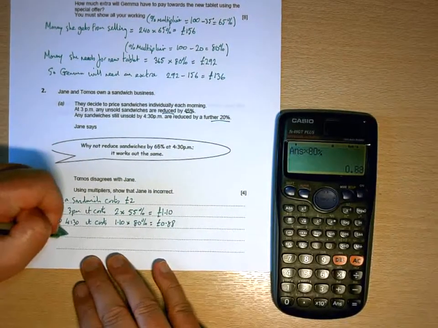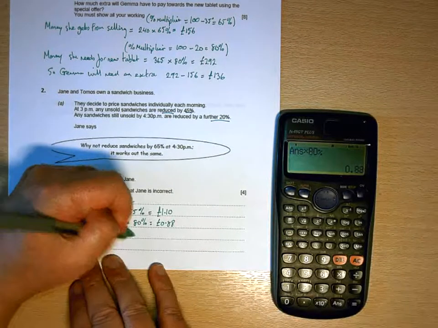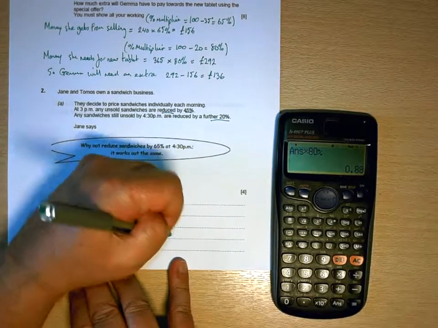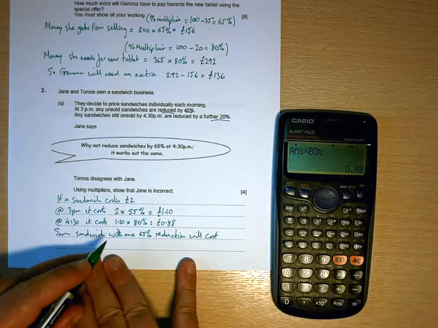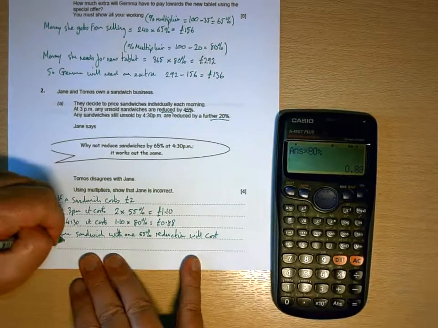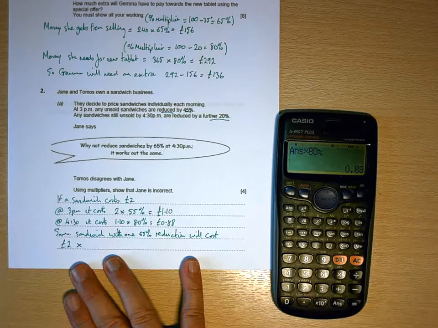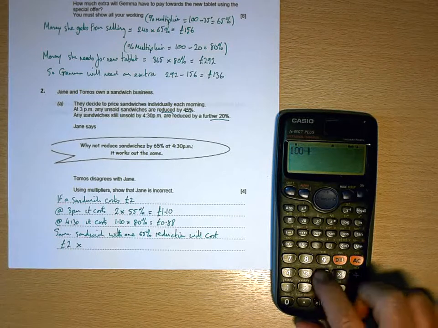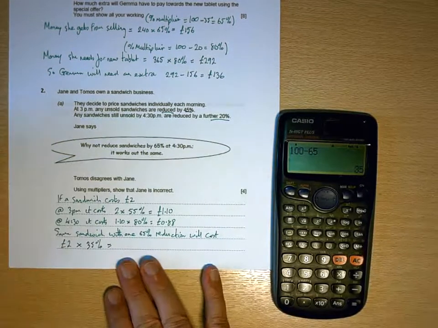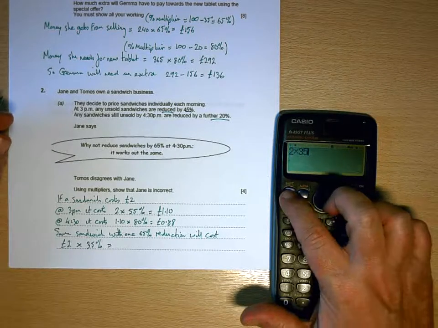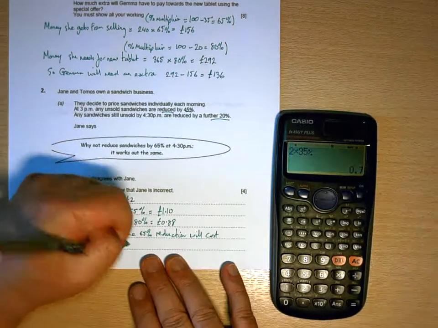Now that same sandwich with 65% reduction will cost £2 times, so 100 less 65 is 35% of the original amount. So 2 times 35% equals 70 pence.